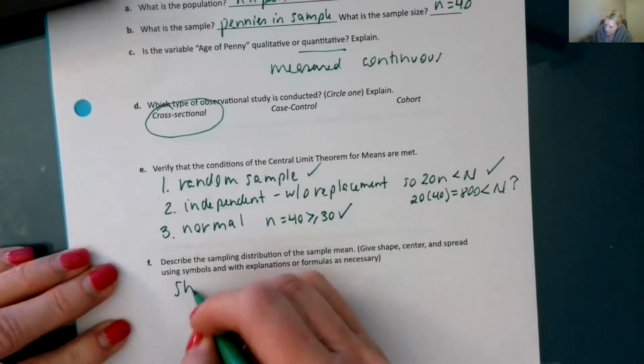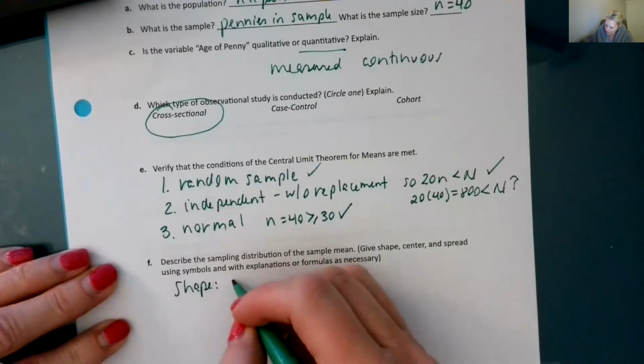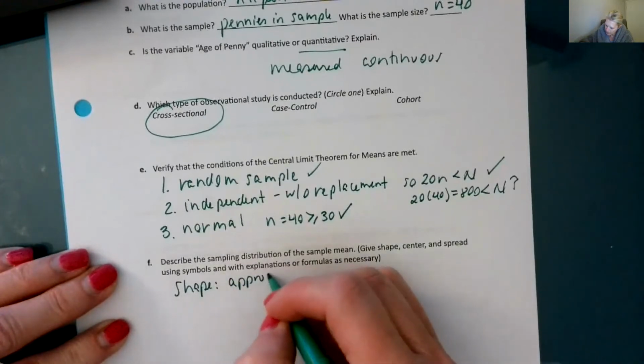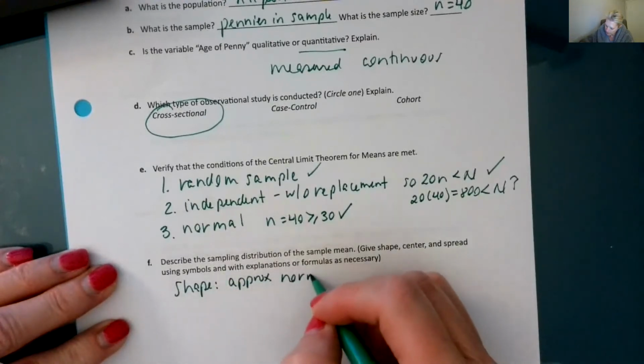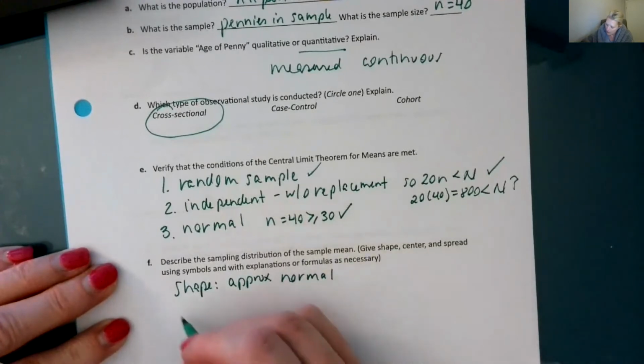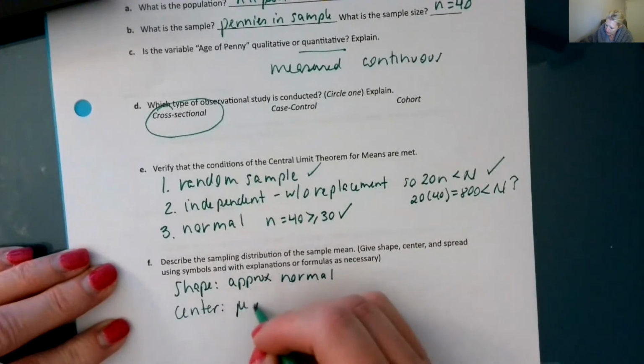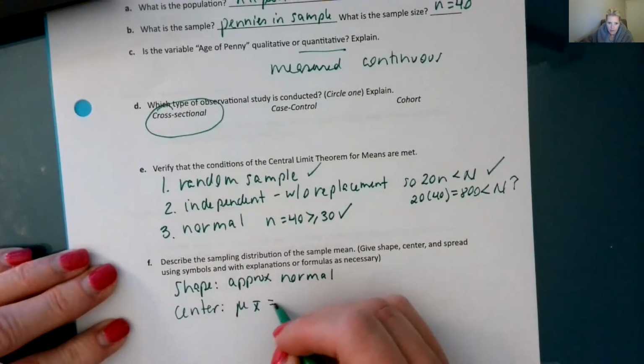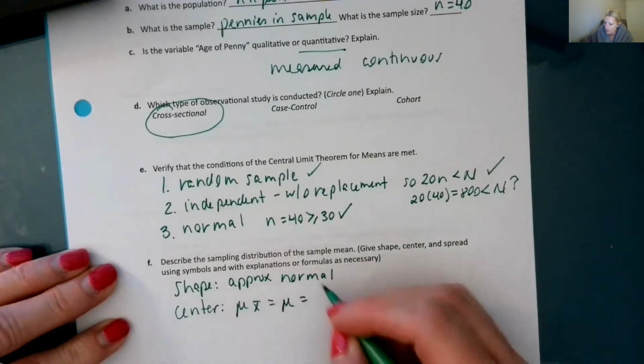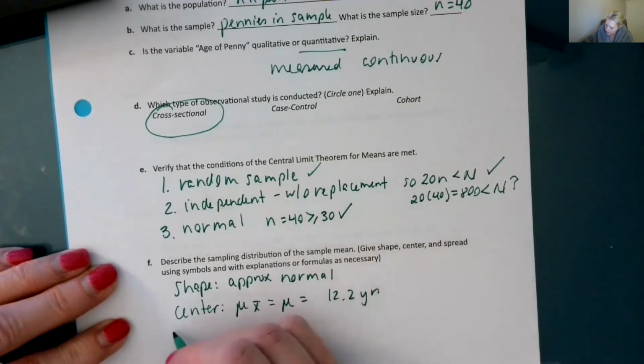Our shape here, we can then say, is approximately normal. Our center is going to be the mean of the x bars, which is going to be the mean of the population, which we said was about 12.2 years.